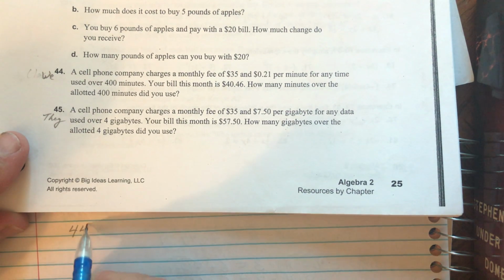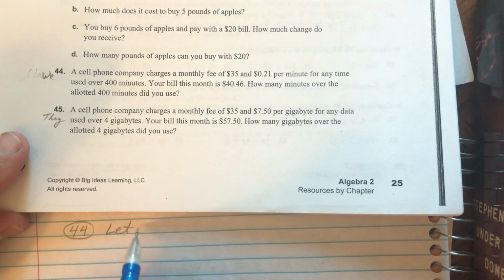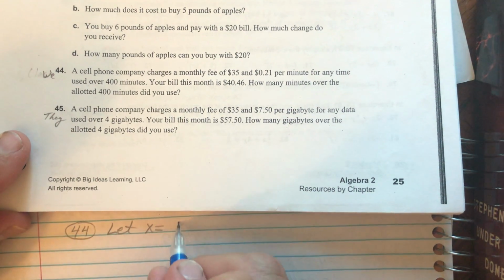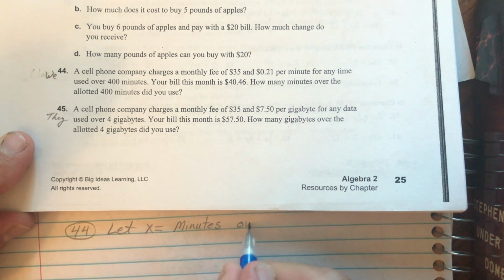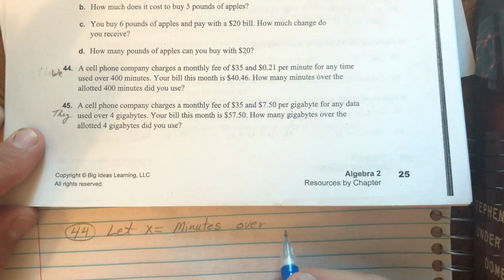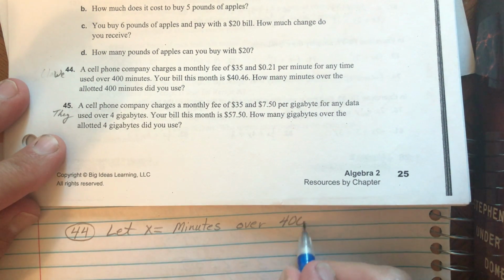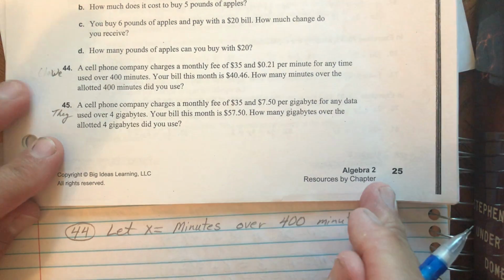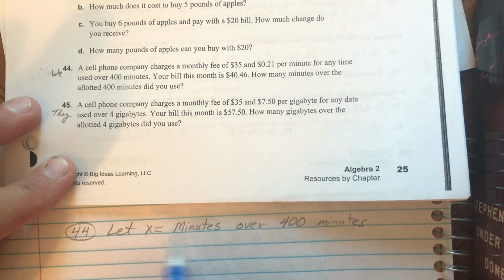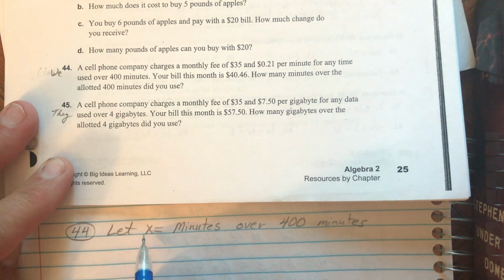But in number 44, we should let x equal minutes over 400. So in that case, we're trying to think about what happens when you get charged for your bill. You pay $35 no matter what.